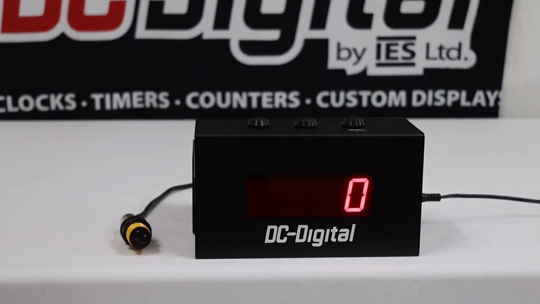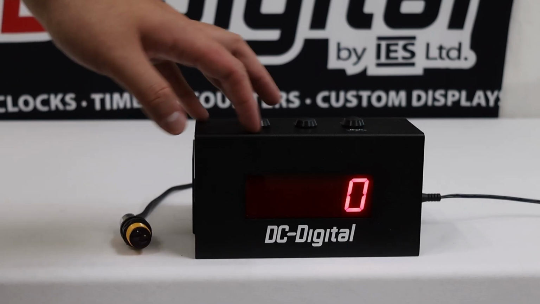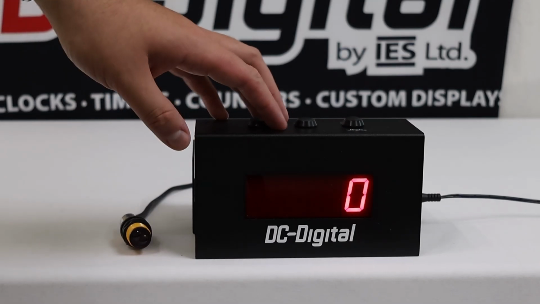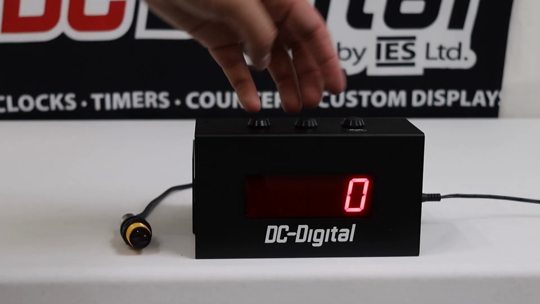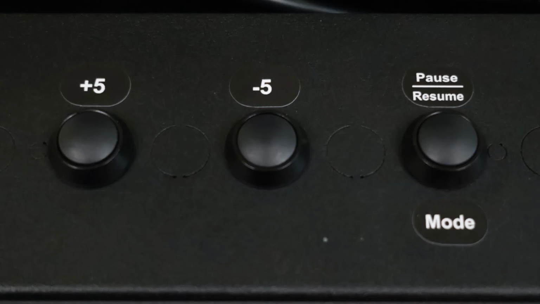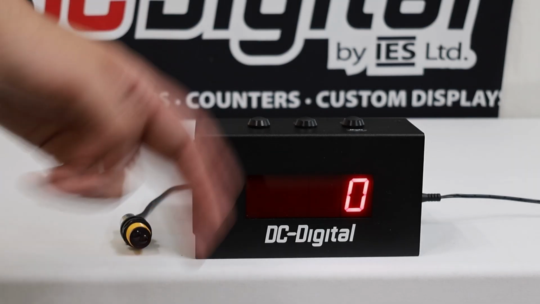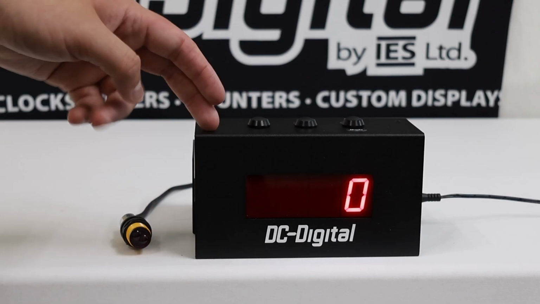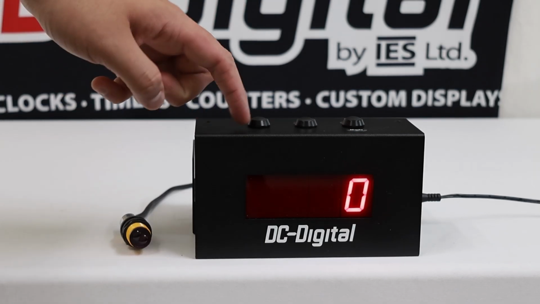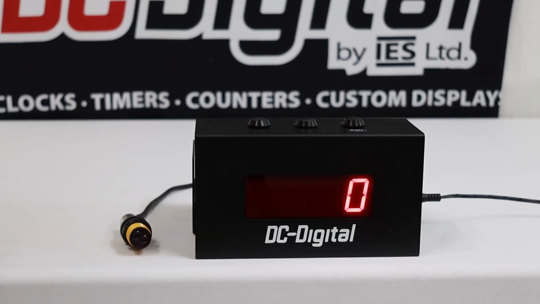So very quickly going over the hardware aspect of this model, as you can see, its enclosure is a black powder coated aluminum enclosure that is fingerprint and dust resistant. We have our 3 buttons right at the top here, each with their own separate functions. The viewing distance for the digits is 25 feet away, and they are 1-inch digits, and the number of digits is 4.